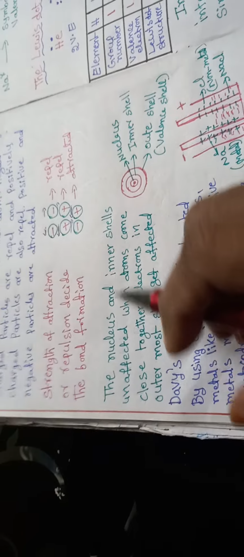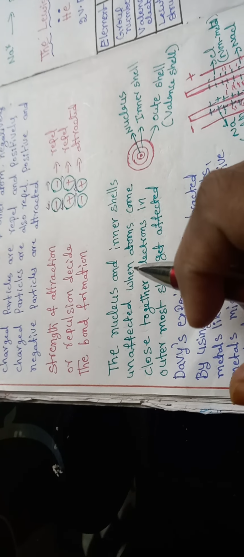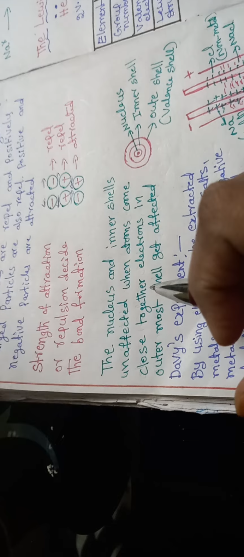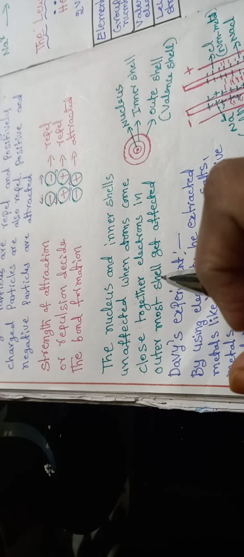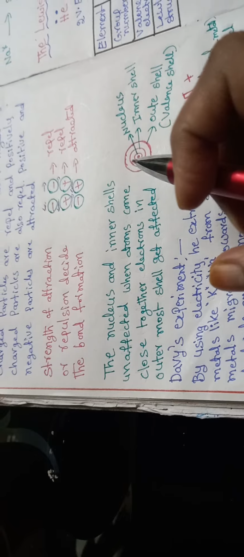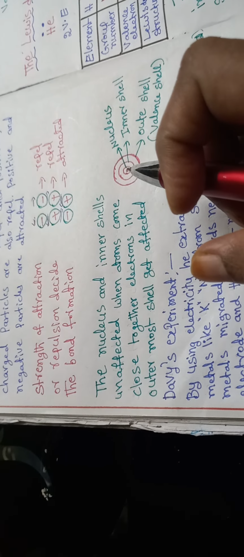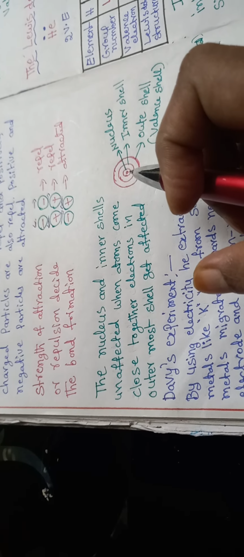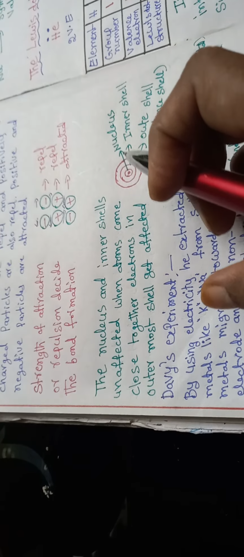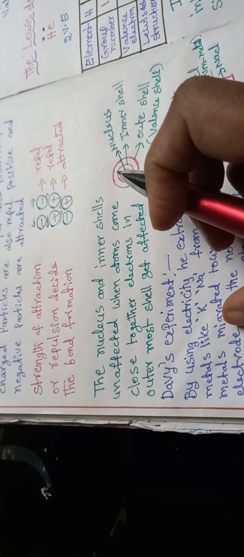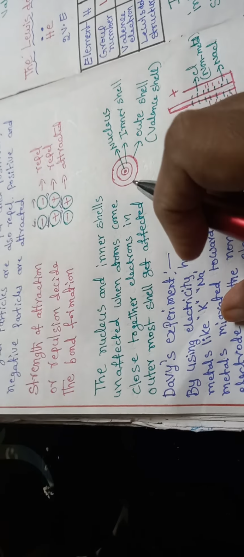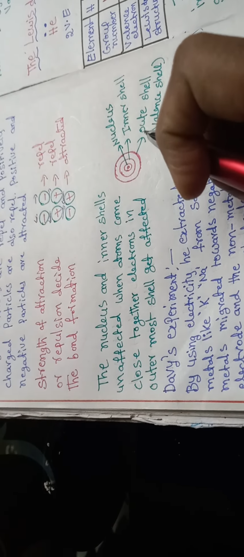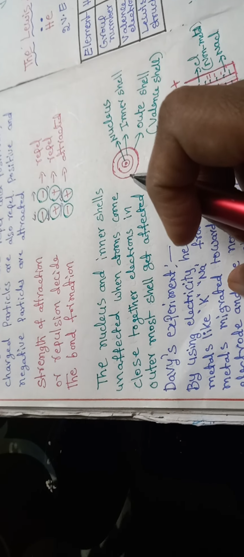The nucleus and inner shells are unaffected when atoms come close together. Electrons in the outermost shell get affected. Here we can see the nucleus at the center of the atom, with inner shells and outer shells around it. The nucleus and inner shells are unaffected, but the outer shell, called the valency shell, contains the electrons that get affected.